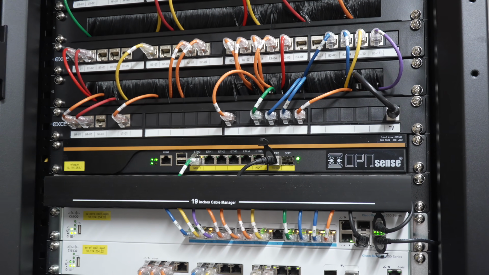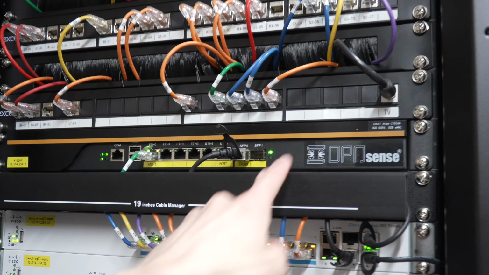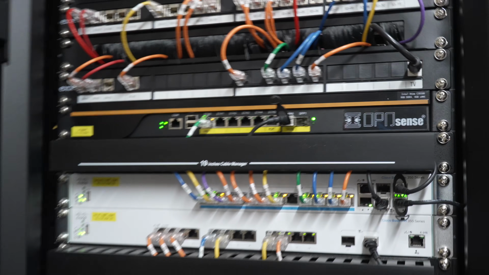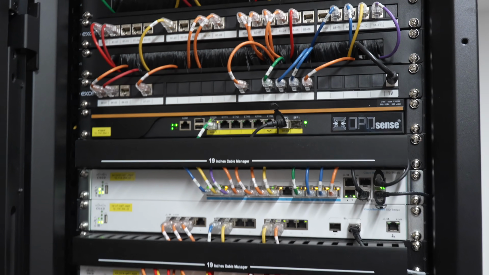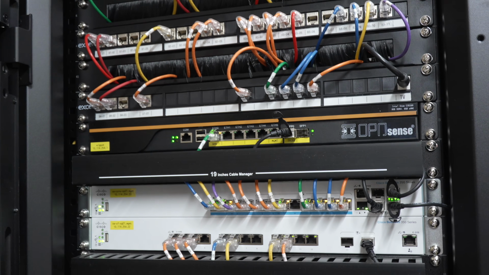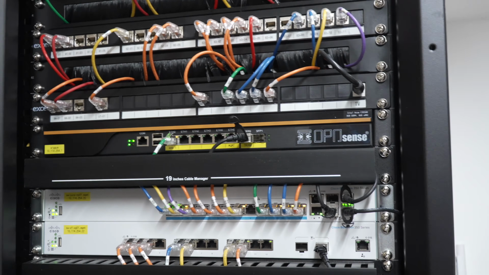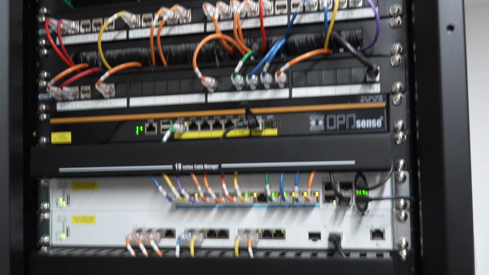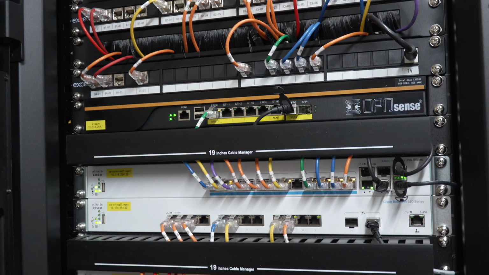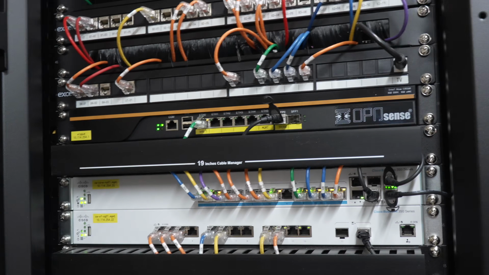Okay, so now here we are in the garage with my comms rack, and here we have my old OpenSense router we'll be replacing with the MikroTik RB5009. So I've already set the new MikroTik router up with basically the same config as this, so the same subnets and all that kind of stuff. So in theory, I should just be able to take this out and directly swap in the MikroTik router, and it should all just work, so we'll see how that goes.